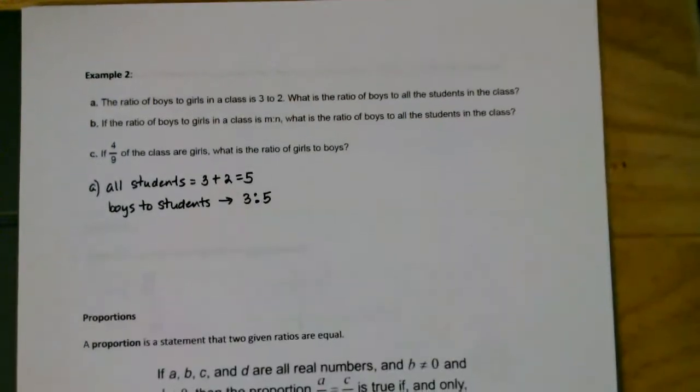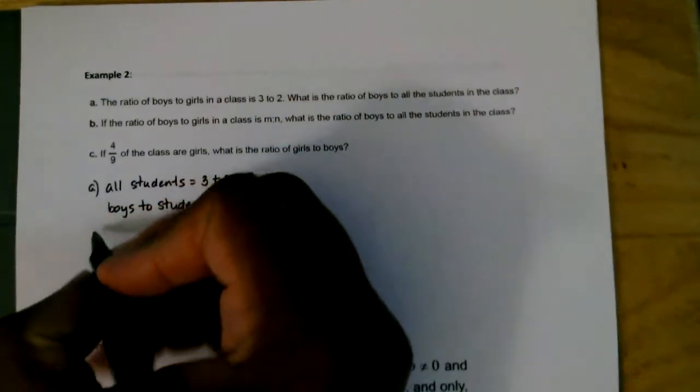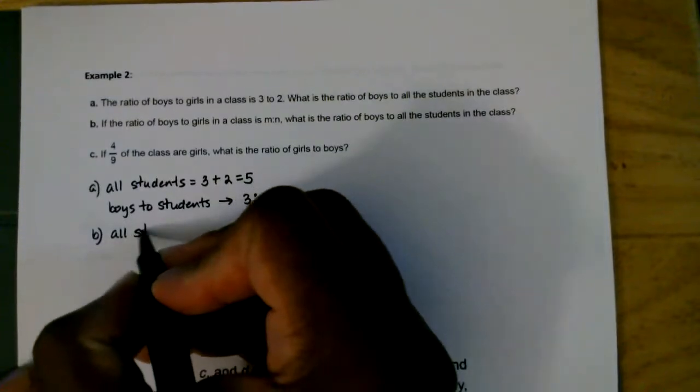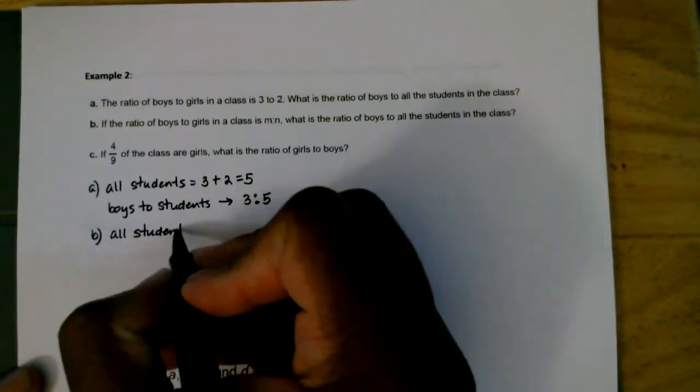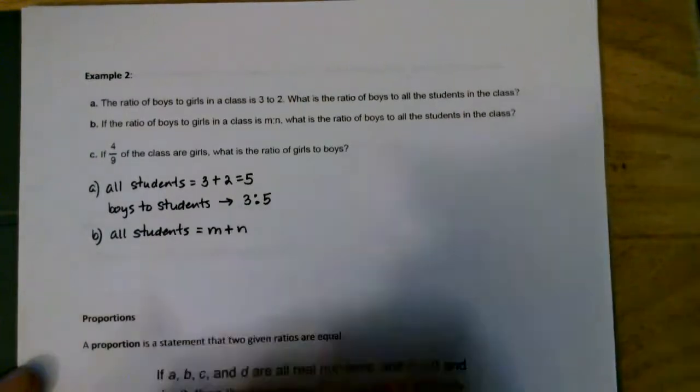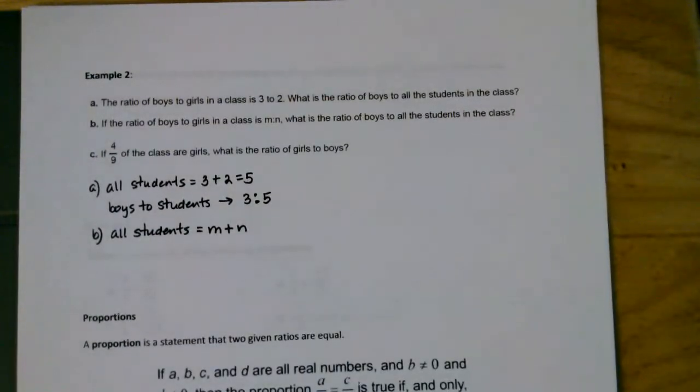Okay. So that's part A. Now part B, if the ratio of boys to girls in a class is M to N, what is the ratio of boys to all students in the class? Okay, so here all students, that's just going to be M plus N. M is the number of boys and N is the number of girls.